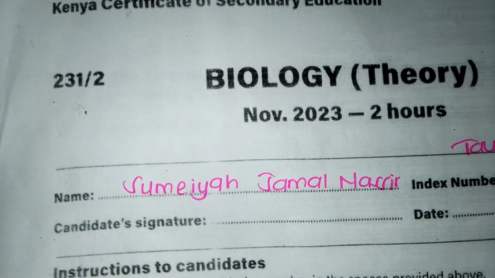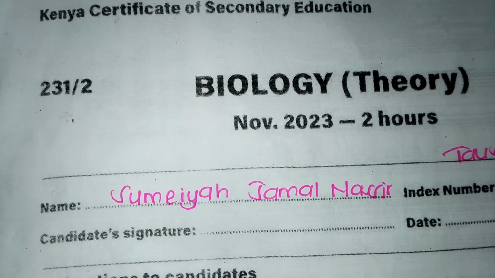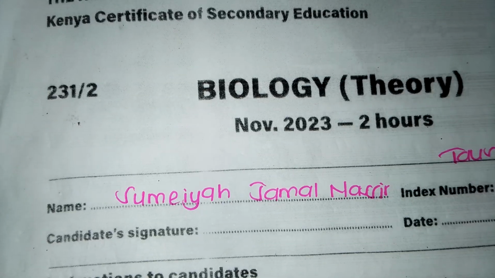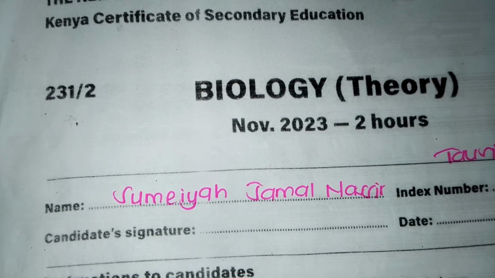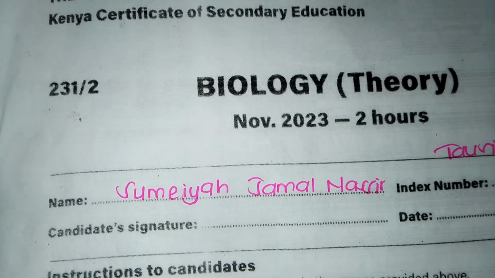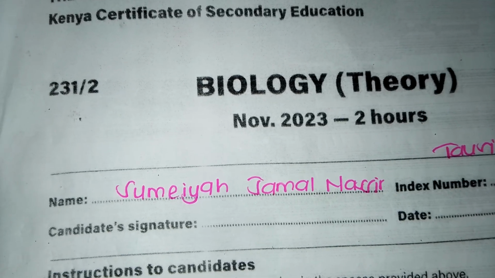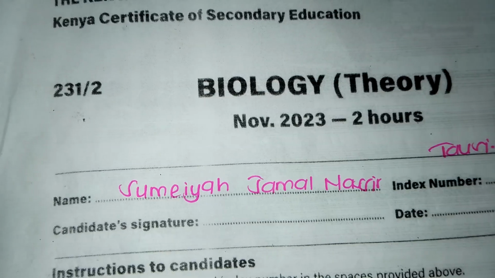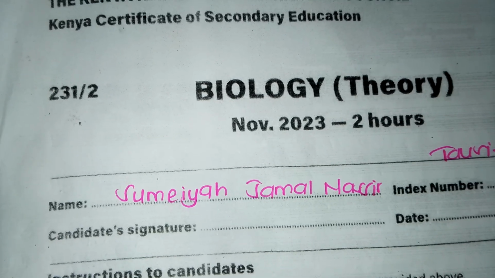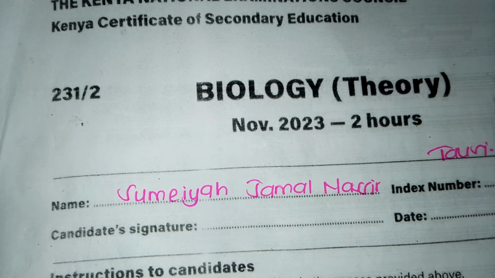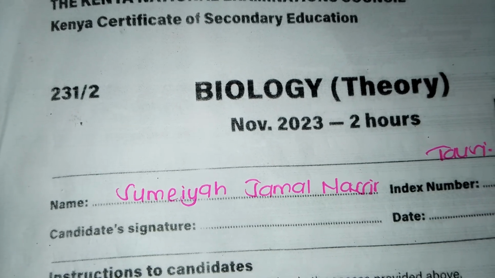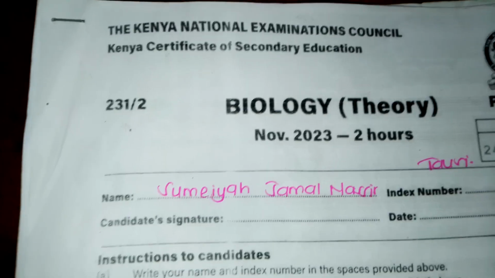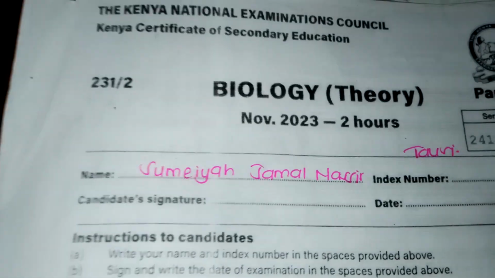Today we are just going to go through the theory paper that we discussed last time. Last time we were supposed to answer some questions of the biology theory paper. So I promised you that I'll come with the answers, properly answered questions. So we are just going to go through them and to see how these questions are supposed to be answered. Otherwise, welcome back to my Applied Science channel, and let's just start directly with question 1 so that we see how those questions are supposed to be answered.